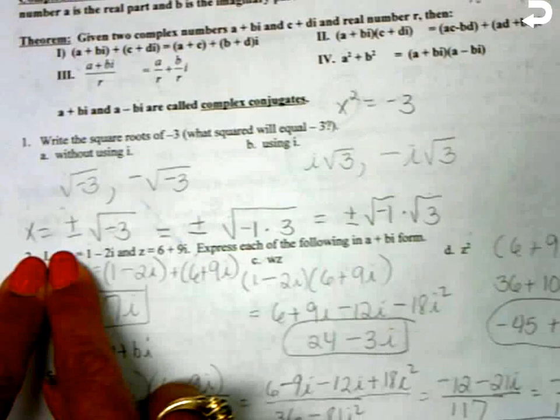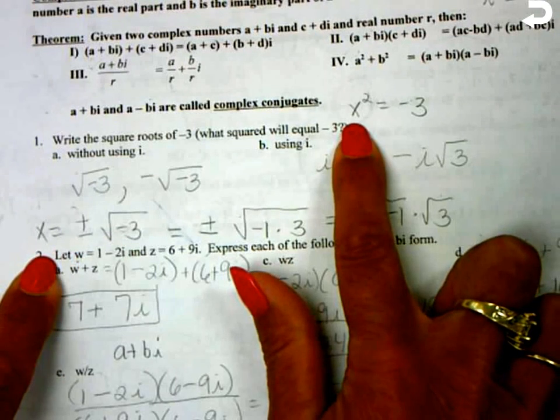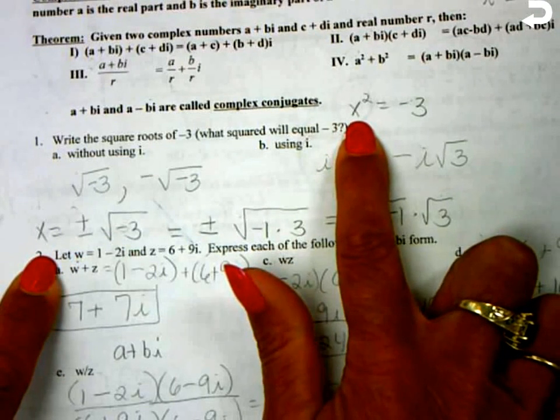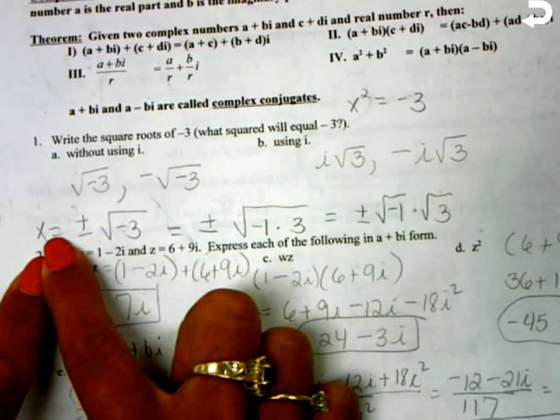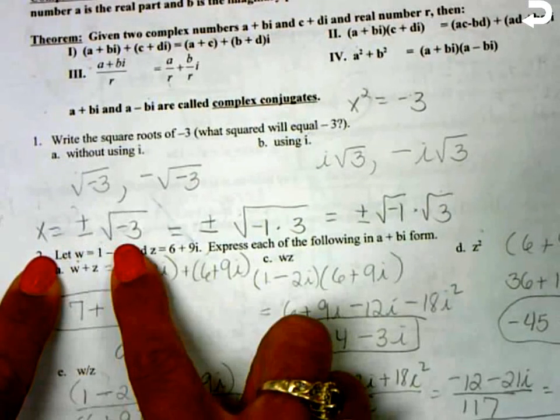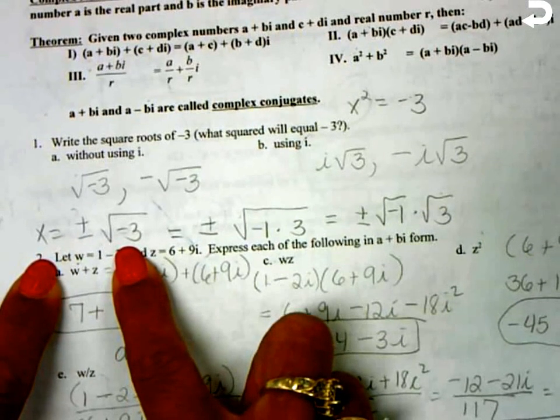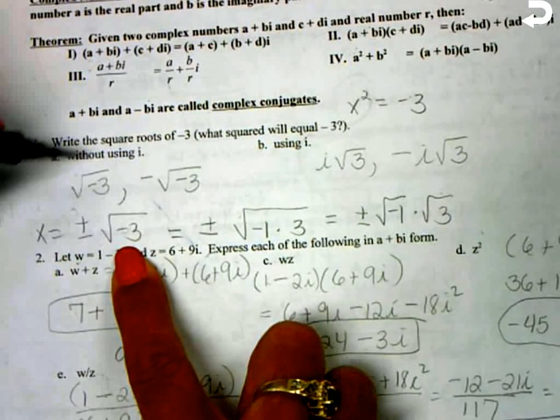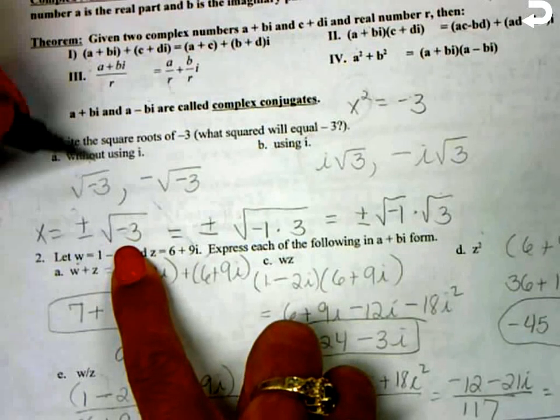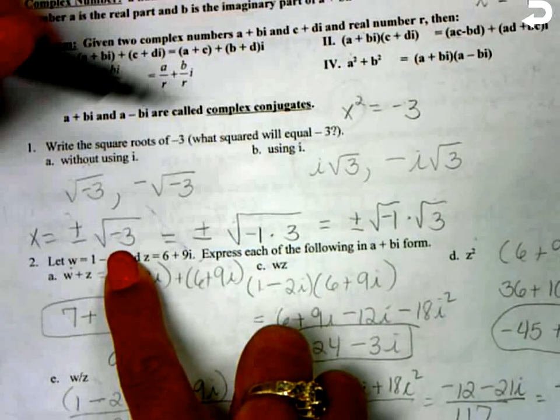I did a little bit of the algebra work down here. So we know that there are going to be two numbers, if I'm allowed to use complexity. There are going to be two numbers at work, so x is equal to plus or minus the square root of negative 3. So if I don't use i's, these will be my two solutions.